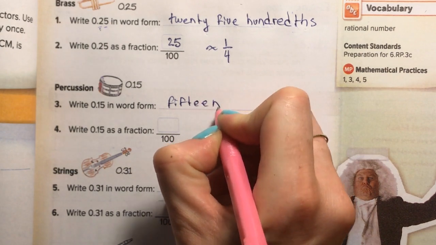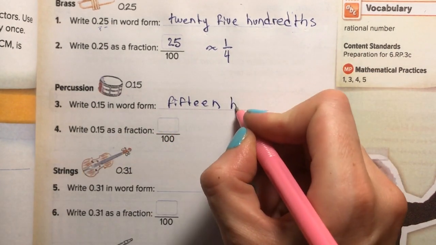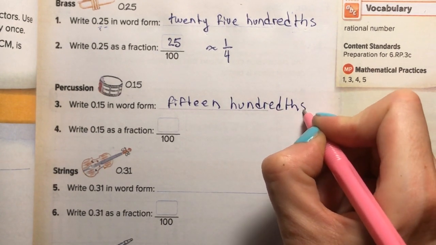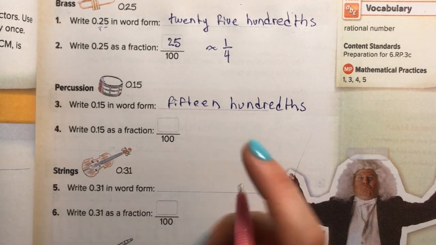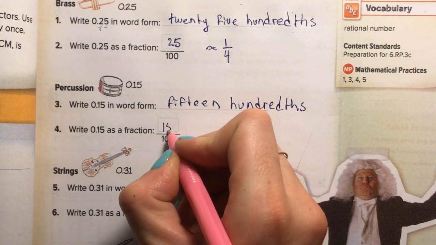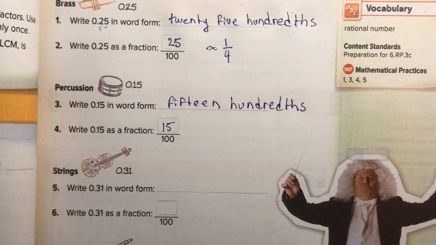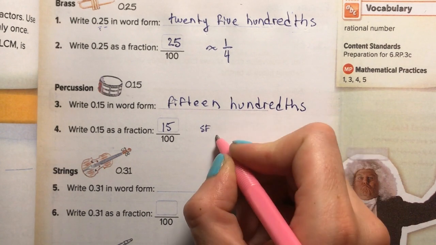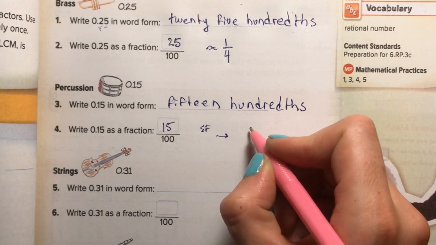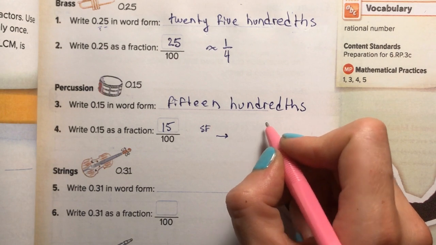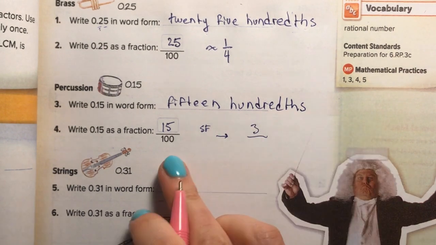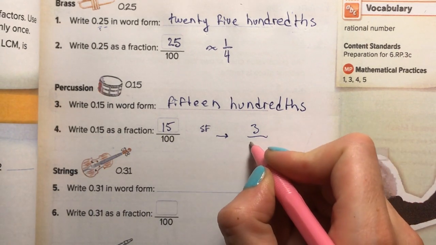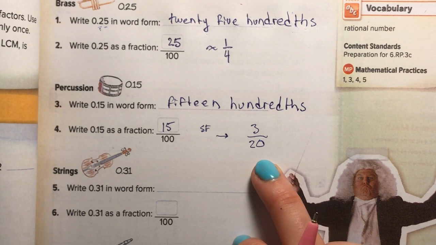15, and we have tenths and hundredths. So we write hundredths. And 0.15 as a fraction would be 15 out of 100. Okay, and if you're going to put into simplest form, which we probably should always do, divide by 5. 15 divided by 5 is 3. And 100 divided by 5 is 20. So 3/20. That would be simplest form.